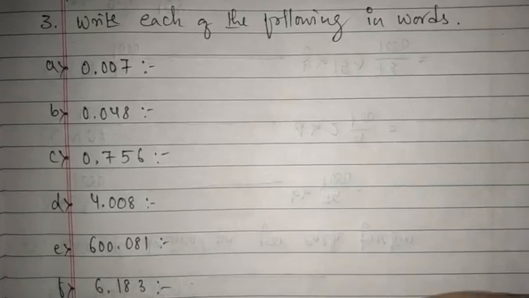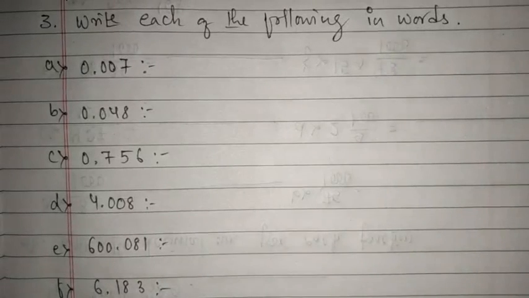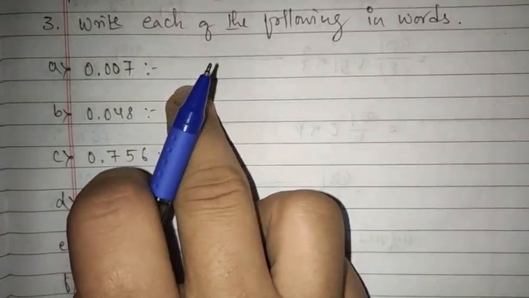Alright children, proceeding to question number 3, we have to write each of the following in words. Yesterday in our previous class in self-practice B, we have done how to write a decimal number in words, right? So here we are dealing with the thousandths position.